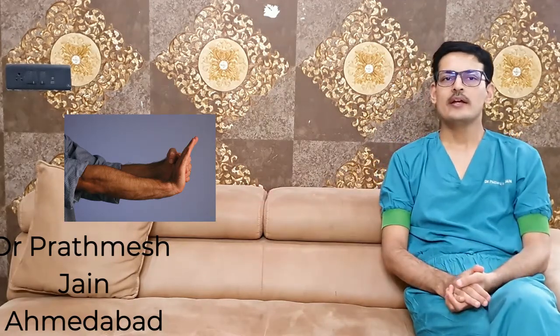There are two tests that we do. One is the active golfer's elbow test, in which we keep the elbow extended and then try to forcibly flex the wrist along with some pronation. That will increase the symptoms of pain. And you can do a passive test in which you extend the wrist, to produce a stretching effect on the golfer's elbow side. That will cause more stretching and increase the pain. So there is an active golfer's elbow test and a passive golfer's elbow test.